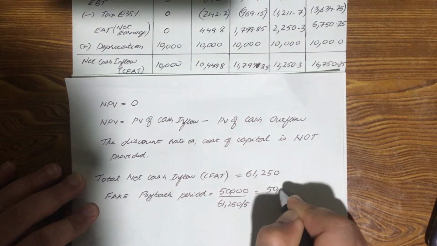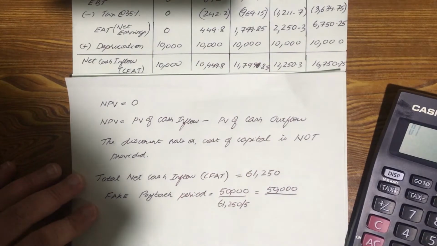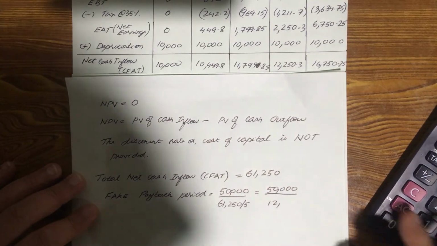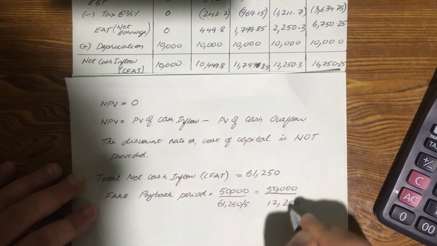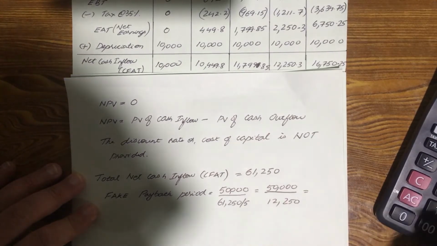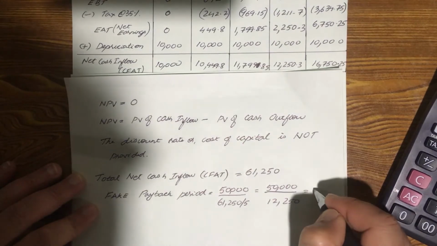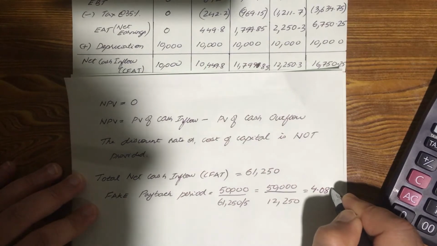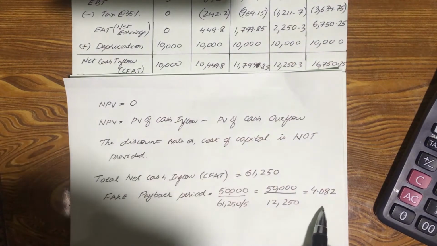Wait, 61,250 divided by 5 is 12,250. So 50,000 divided by 12,250 is equal to 4.082. Now, what are we going to do with this value?